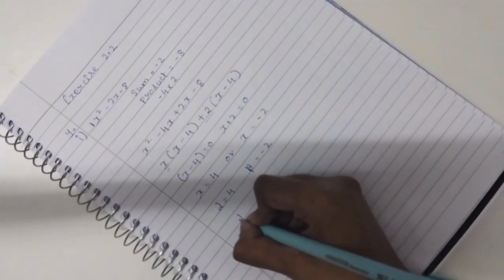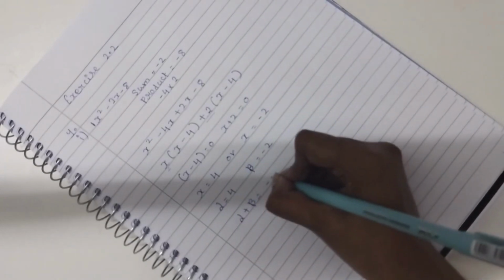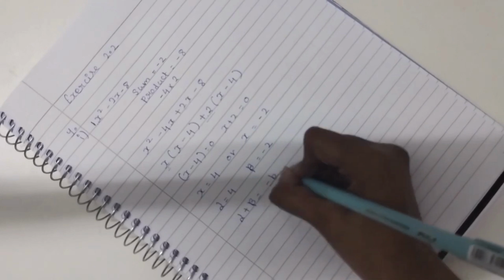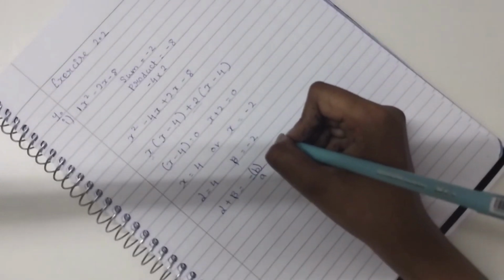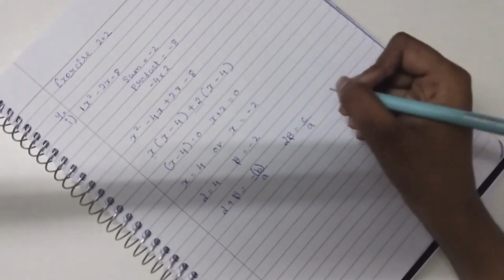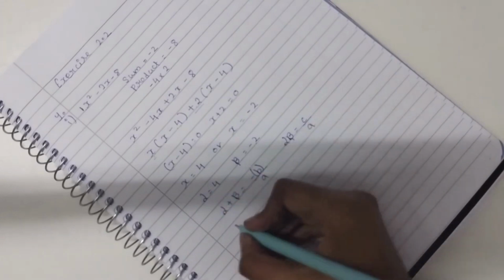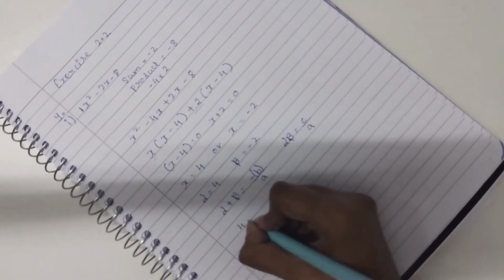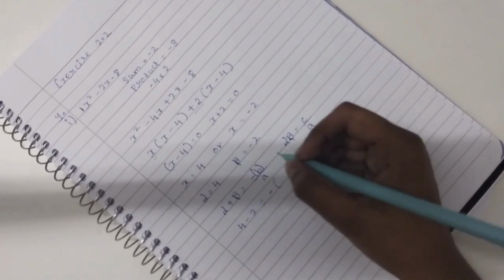We know that the sum of the zeros, alpha plus beta, is equal to minus b by a, and the product of the zeros, alpha beta, is equal to c by a. So the sum of the zeros, which is 4 minus 2, needs to be equal to negative b by a.